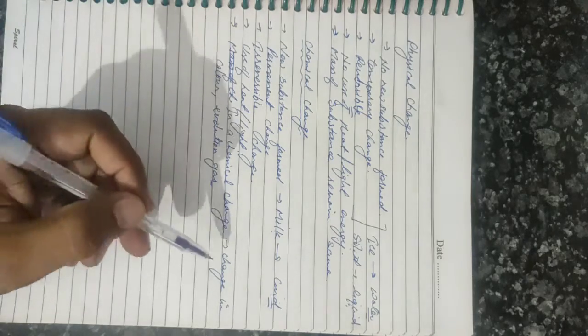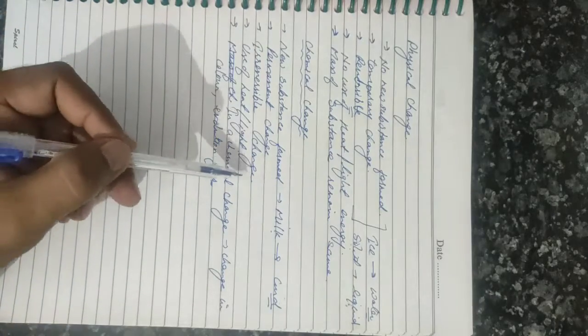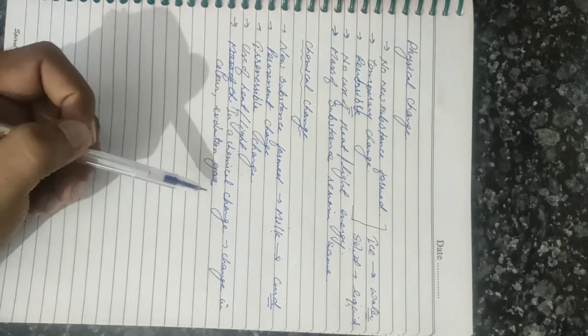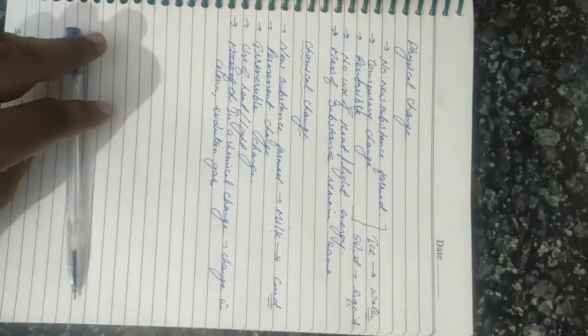We can observe by change in color, by evolution of gas, and change in temperature. Like this we can find out that there is a chemical change. So these are the basic difference between physical and chemical change.